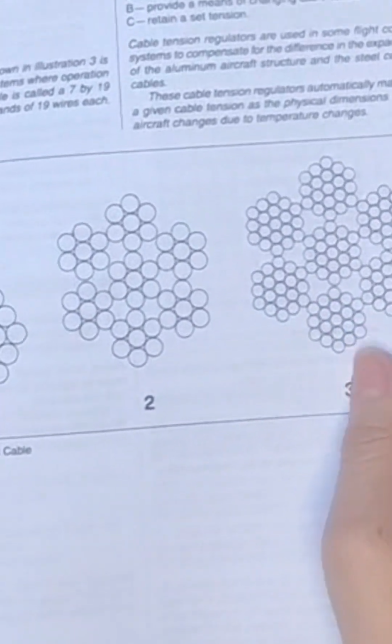Question. Refer to this figure. Identify the cable that is used in primary control systems and in other places where operation over pulleys is frequent. Answer. It's going to be number 3. Note, the extra flexible control cable shown in number 3 is used in aircraft primary control systems where operation over pulleys is frequent.